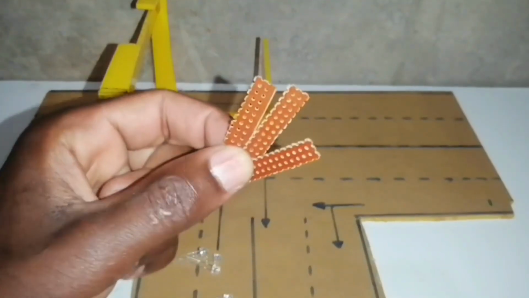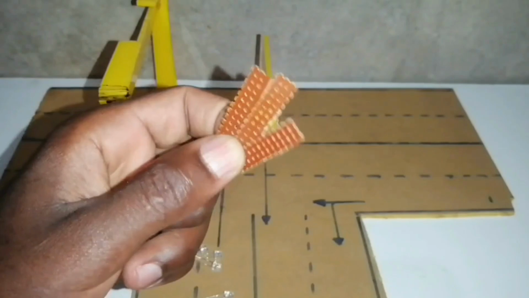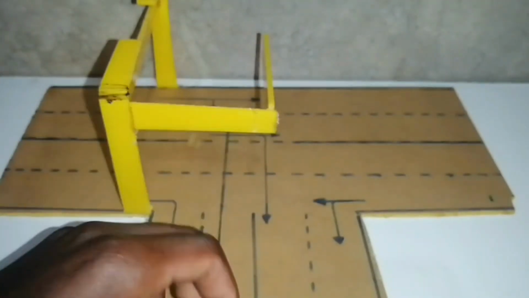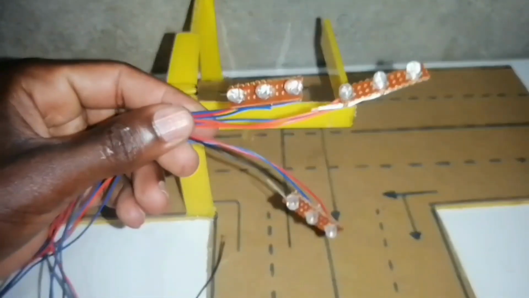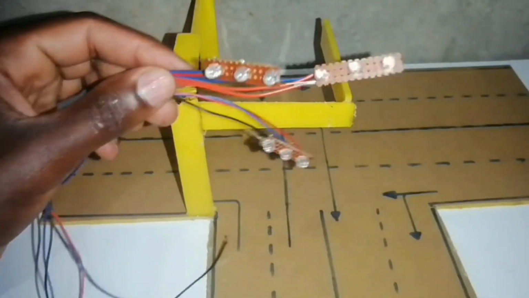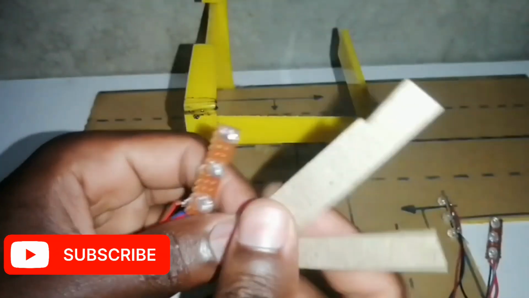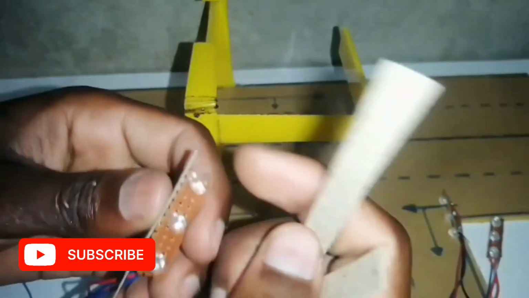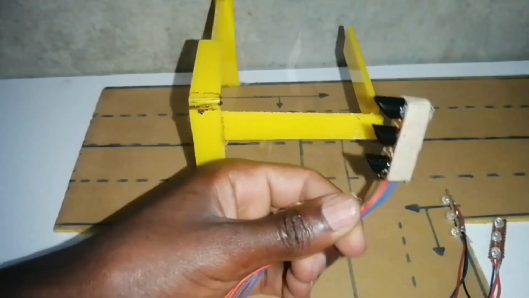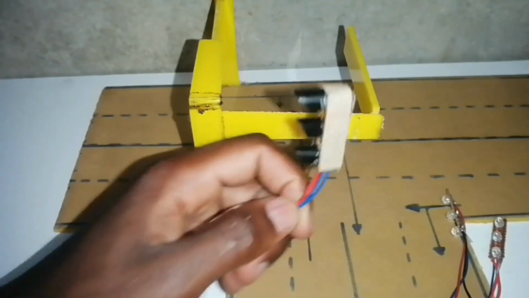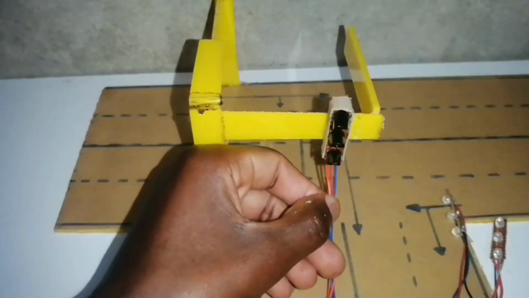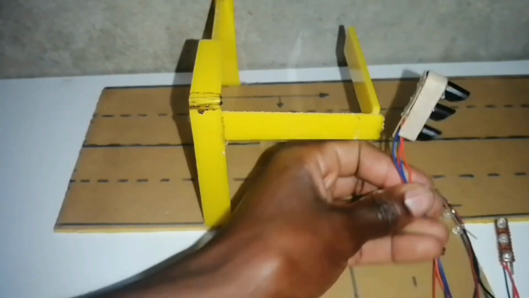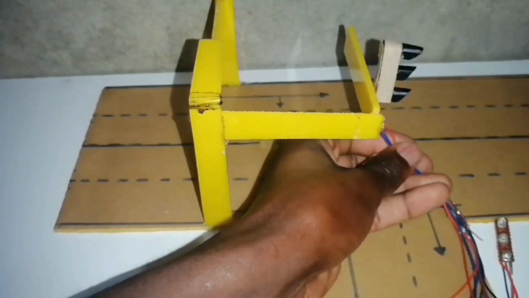I'm going to solder those LEDs on these small pieces of strip boards to make it simple for them to be mounted on these frames here. Once they are soldered like this, we are ready to mount them on these frames, and I'll use these cartons to cover these parts for it to look more decent. This is how each of them will look, and now they will be ready for mounting on these frames. The first one will be here, the second one will come here, and then the third one will be placed somewhere around this place.